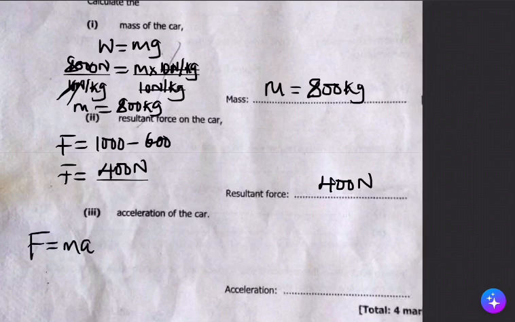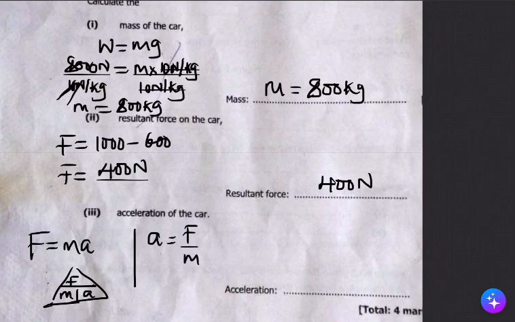So if we place these values in the formula like this, we have our mass here and then our acceleration there, and then this side is force, in the triangle. So we are looking for acceleration. Our acceleration is equal to force over mass. So this is our derived formula.